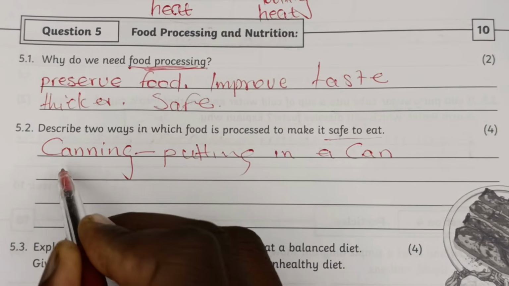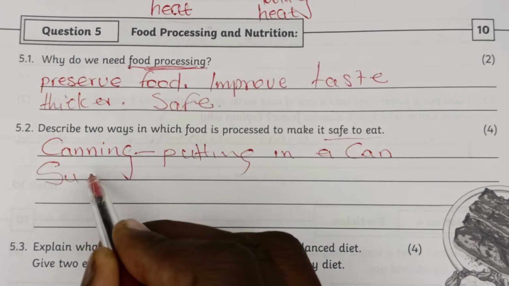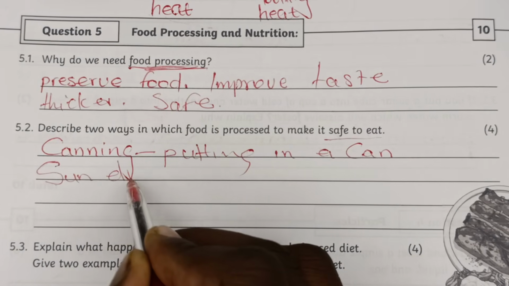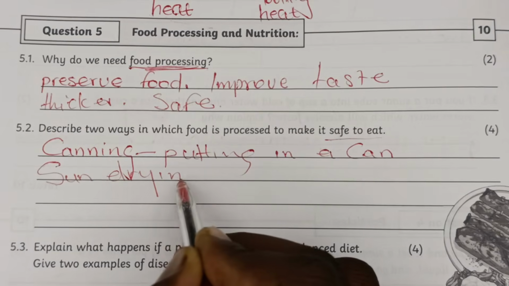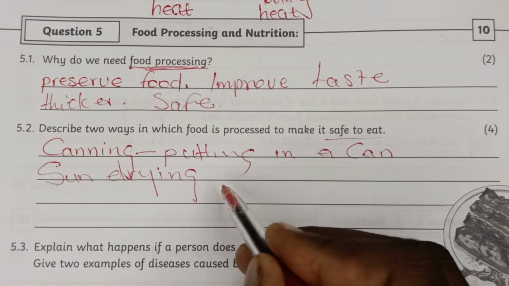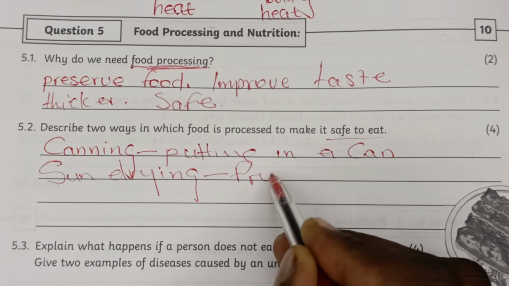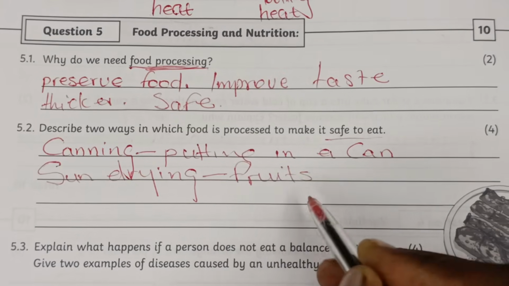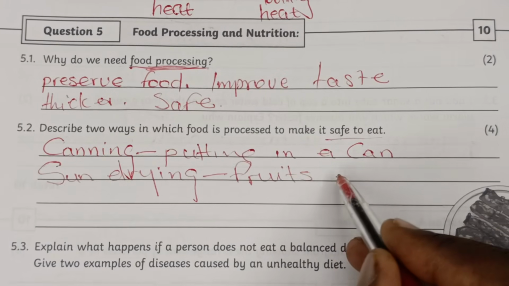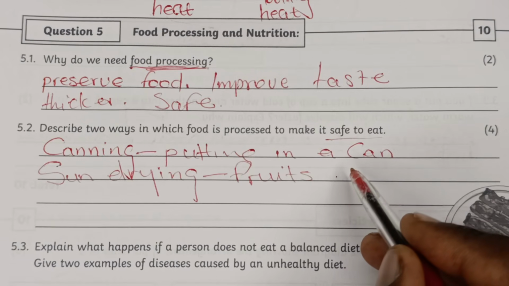The second one is sun drying. I'd like to believe that you have come across fruits that were dried in the sun. You can find this kind of fruits in your supermarket today.